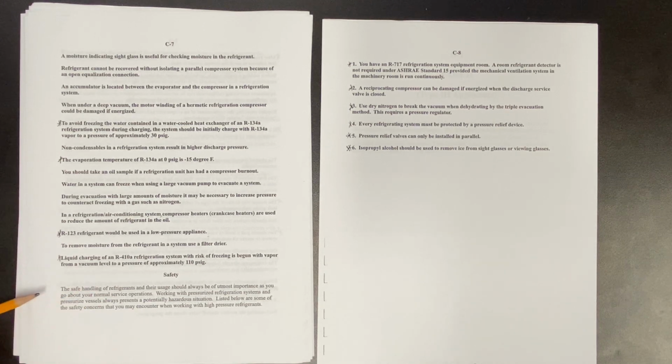Safety. The safe handling of refrigerants and their usage should always be of the utmost importance as you go about your normal service operations. Working with pressurized refrigeration systems and pressurized vessels always presents a potentially hazardous situation. Listed below are some of the safety concerns that you may encounter when working with high-pressure refrigerants.